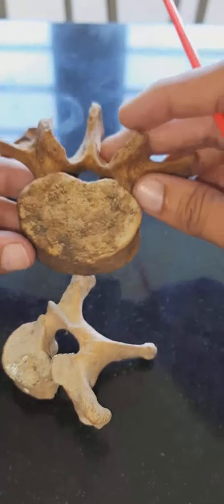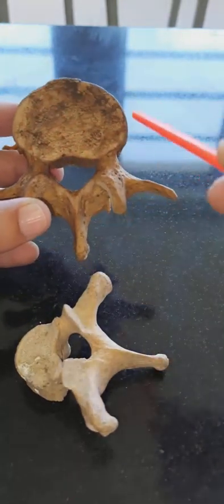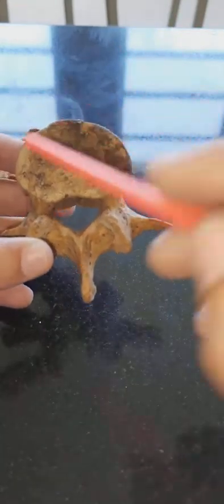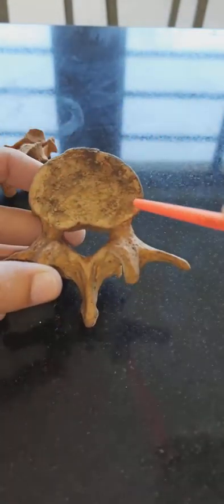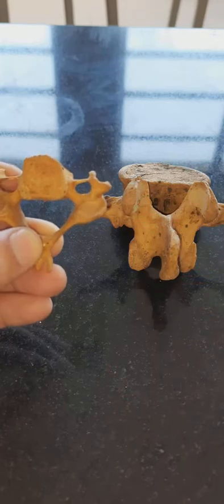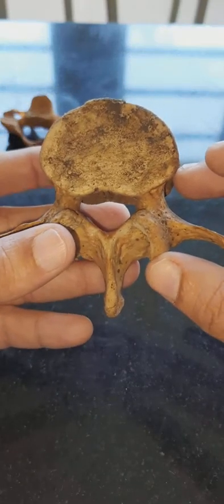Whereas if you see the lumbar vertebra, it has a large reniform-shaped body. So the largest of all the vertebrae is the lumbar vertebra. If you see at the sides of the body, there are no costal facets for the attachment of the ribs. And as in the case of the cervical vertebra, you see a foramen transversarium, but the lumbar vertebra does not show the presence of the foramen transversarium.